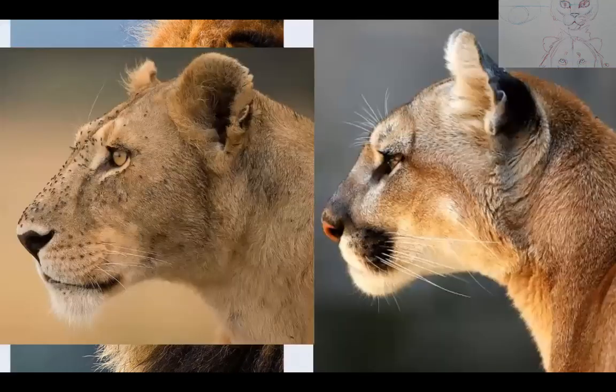When we compare lions, you see a lot of the same general features, but the proportions of the face, mountain lion on the right, African lion on the left, are going to be different.